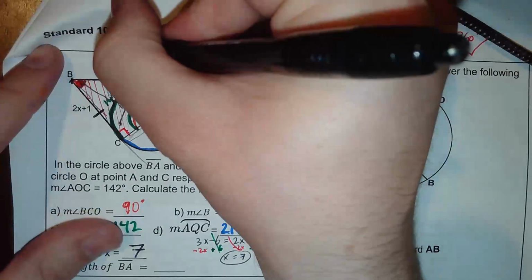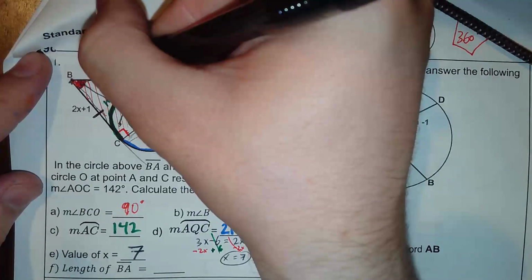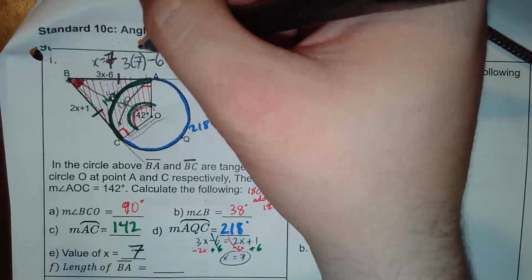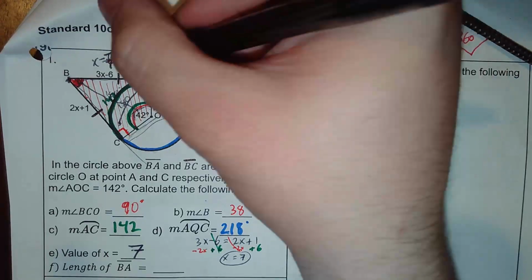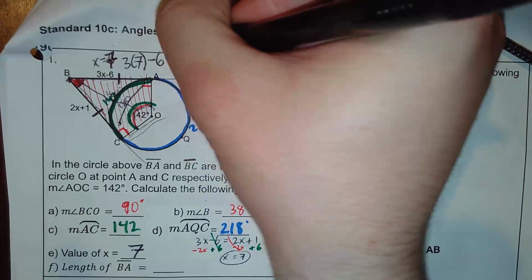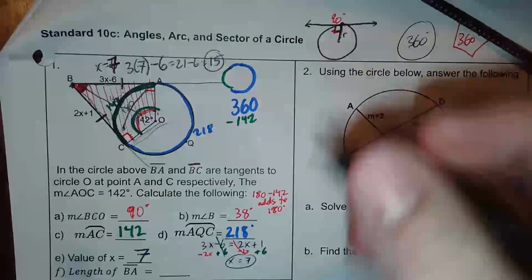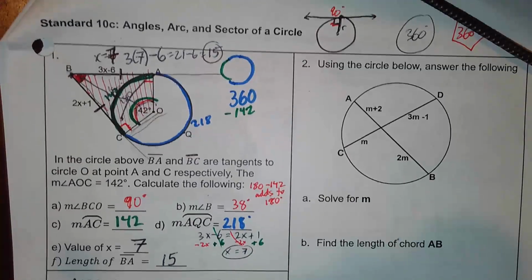So if I multiply 3 times x, which is 7, and subtract 6, I will get my answer. 3 times 7 is 21. 21 minus 6. The answer is 15. So the length of that segment right there is 15 units. 15 would be the correct answer.